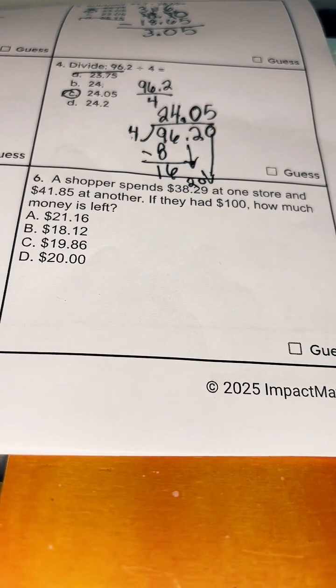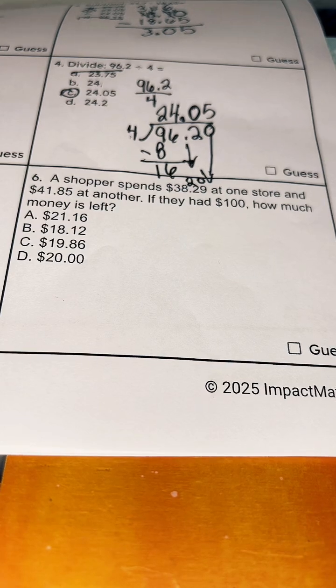Okay. A shopper spends $38.29 at one store and $41.85 at another. If they had a $100 bill, how much money is left?